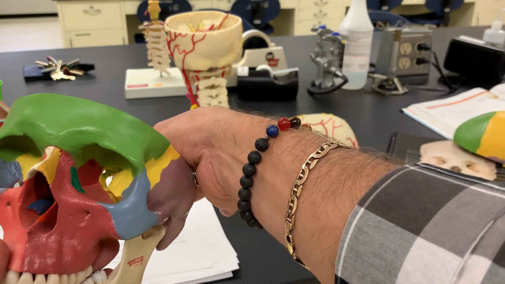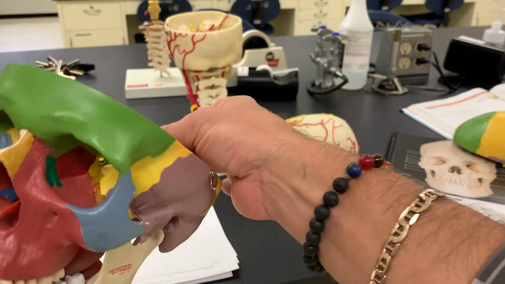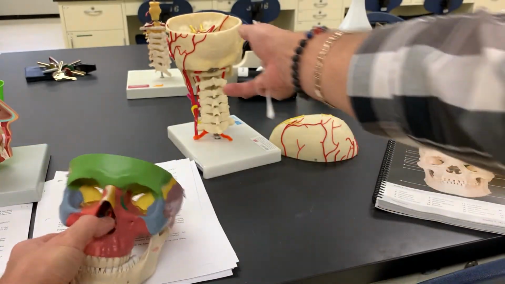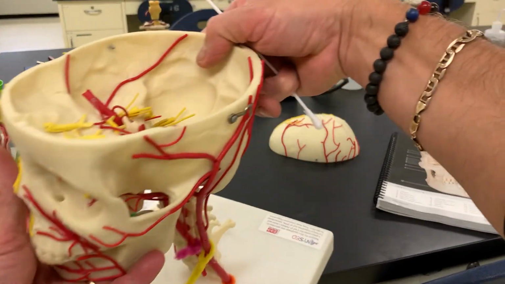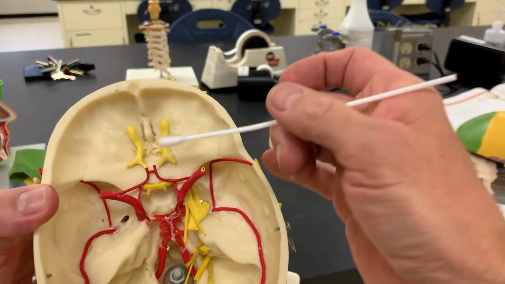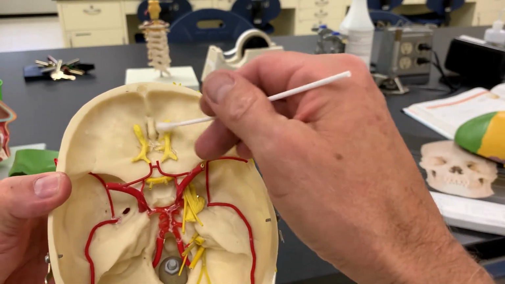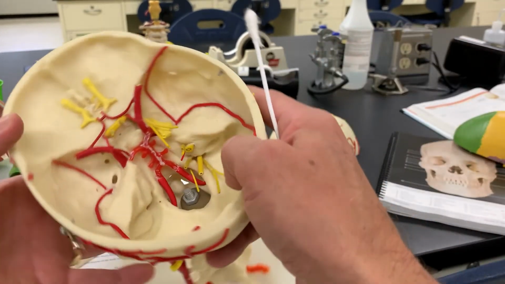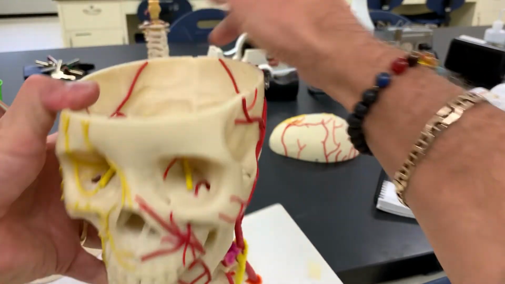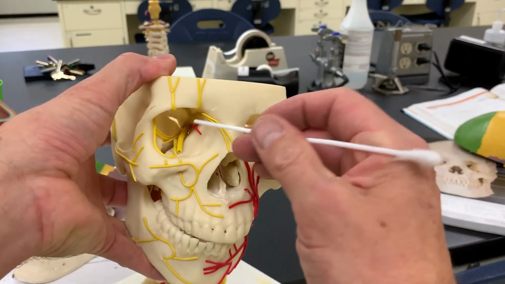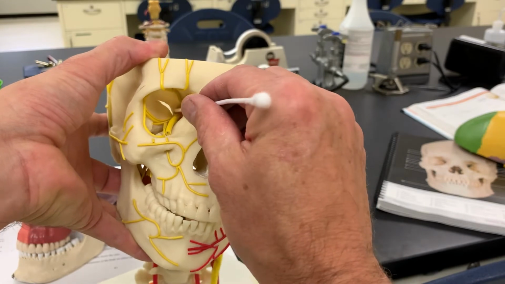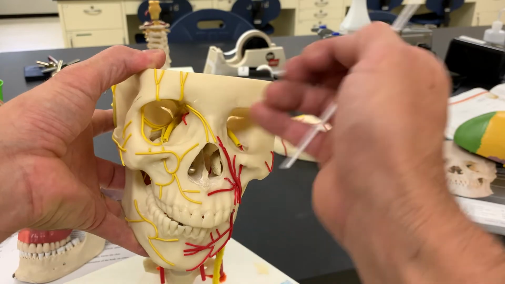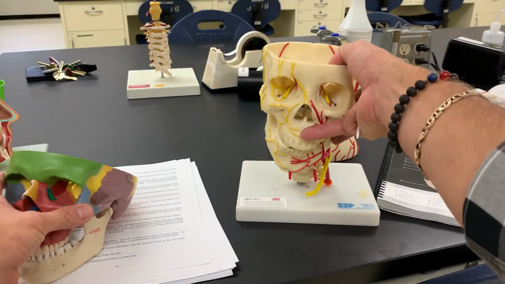So as I stick this swab through here, sorry, everyone, I'm going to grab this one. There's cranial nerve 1, olfactory. There's 2. And then your eye muscles are coming right through the superior orbital fissure, coming right through there. This is going to innervate those eye muscles.